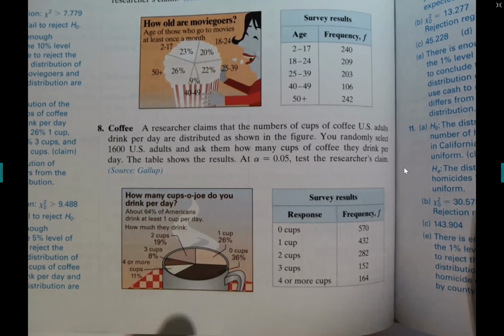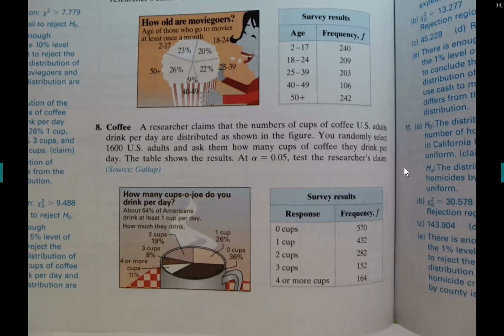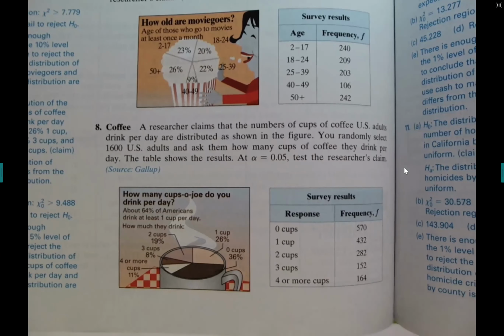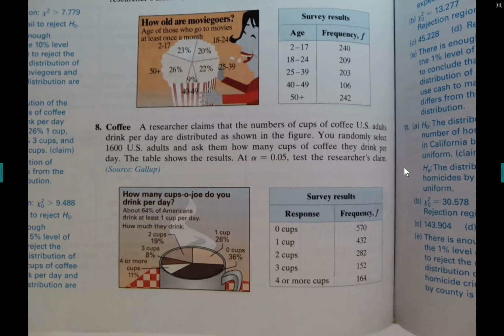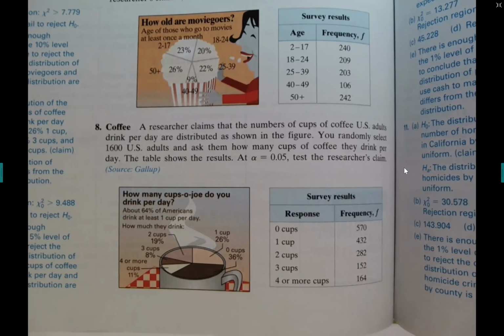Okay? So let me write the percentages and just move the book away. So we have for 0, you have 36%, then 26, then 19, then 8, then 11. And if you add up the percentages, guys, they should add up to 100%. Let me see what we have in the chat.